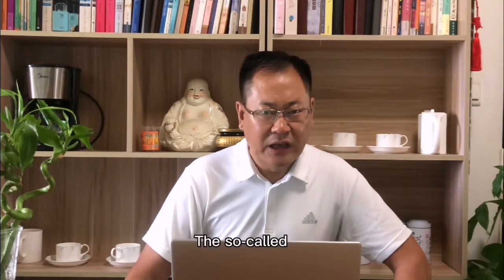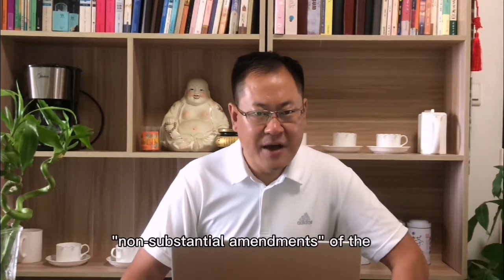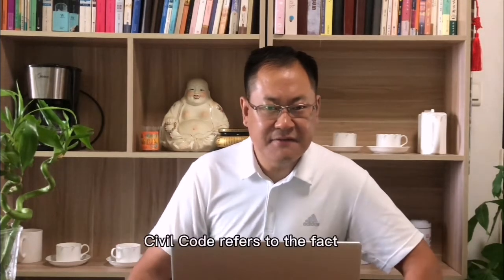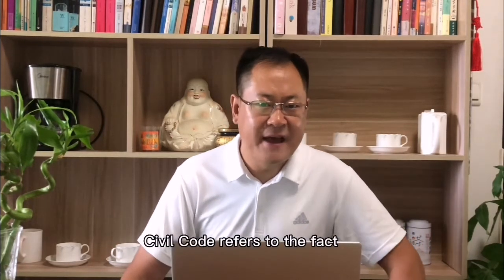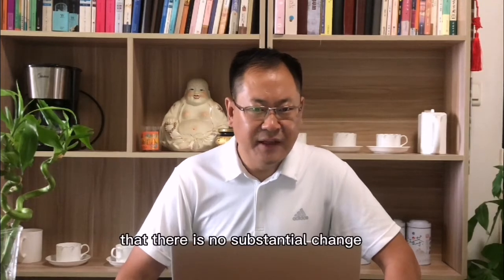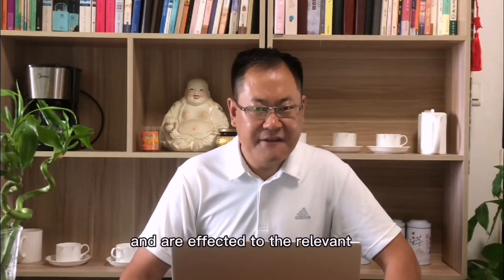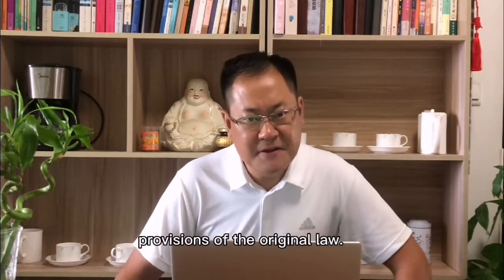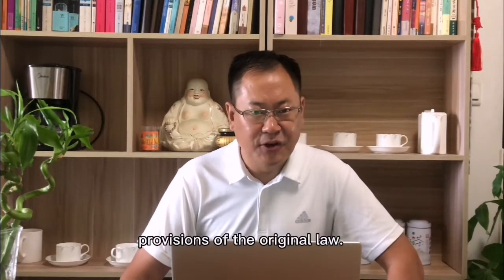The so-called non-substantial amendments of the Civil Code refers to the fact that there is no substantial change in the content and effect of the relevant provisions of the original law.